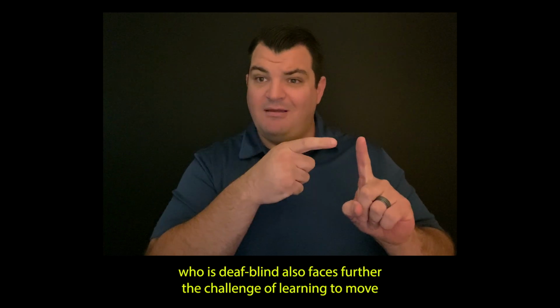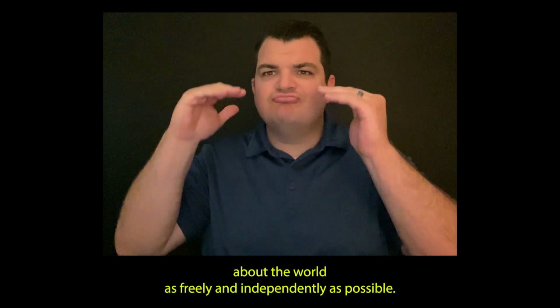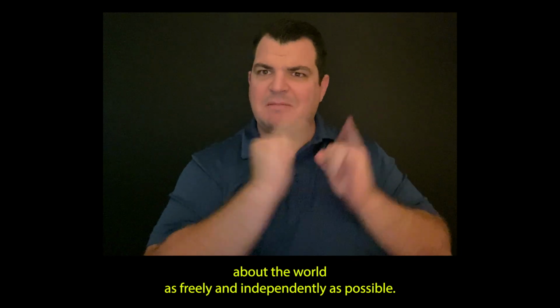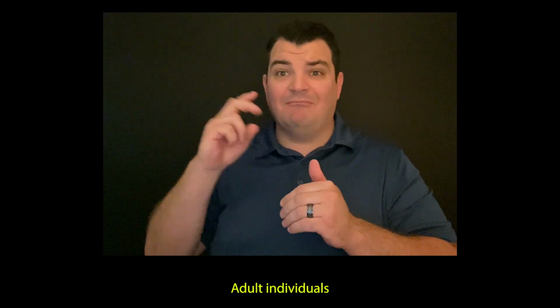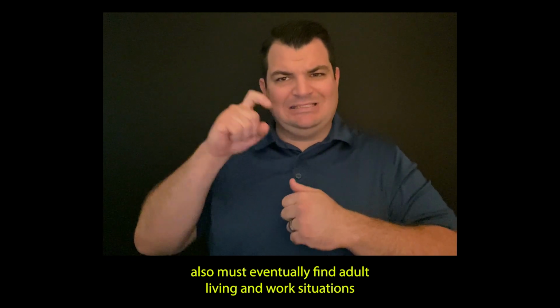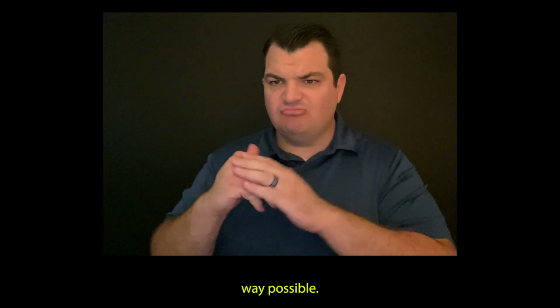A person who is deafblind also faces further the challenge of learning to move about the world as freely and independently as possible. Adult individuals also must eventually find adult living and work situations that allow them to use their talents and abilities in the best way possible.